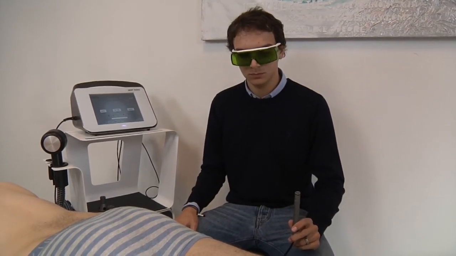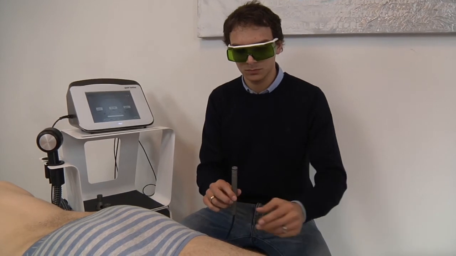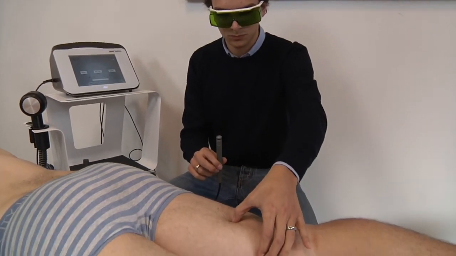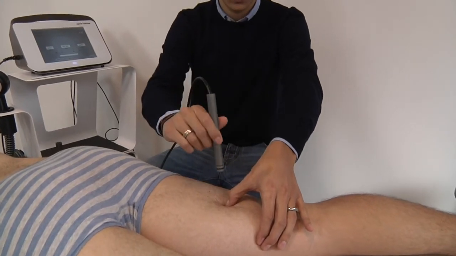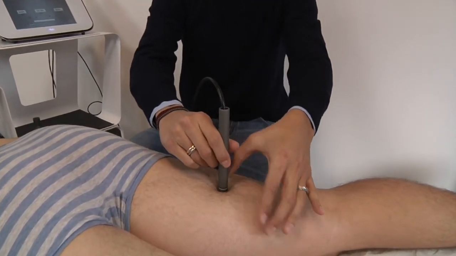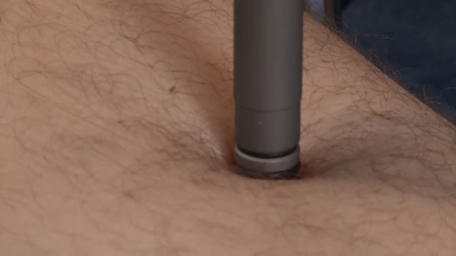We localize the point of the Valiax in the midpoint of the thigh. We apply the pointer with extreme compression on the skin, leaving it fixed, and we start the treatment.